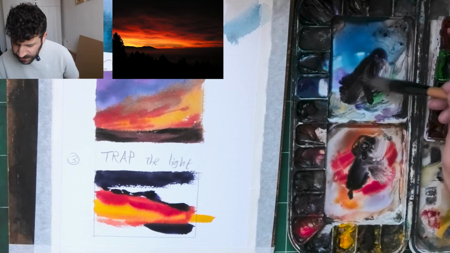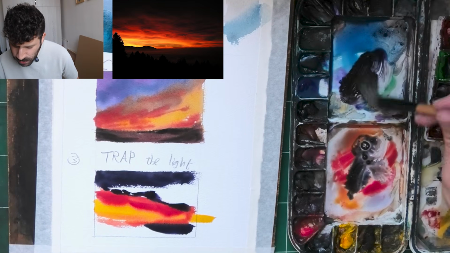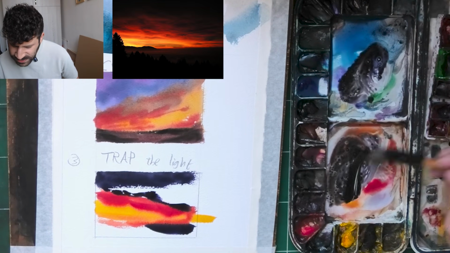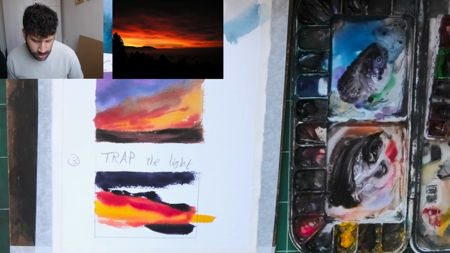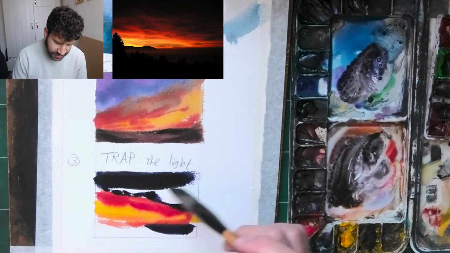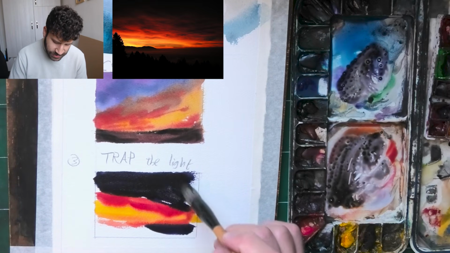I'm gonna mix in a bit of the mix we already have. You see, this is how I keep things organic. Yes, this is black, but it also has my red and my yellow. Okay, and check it out.